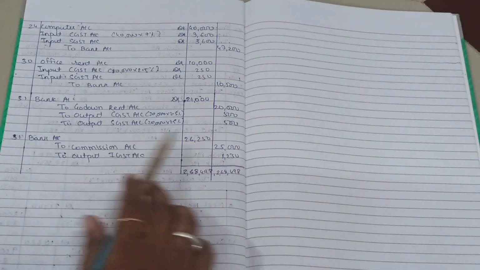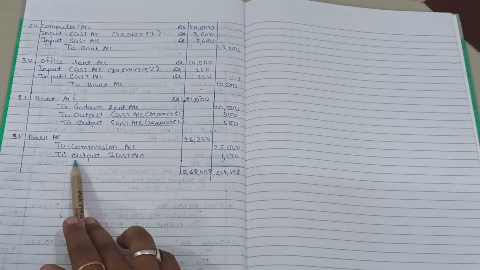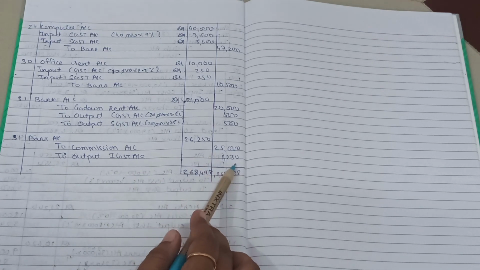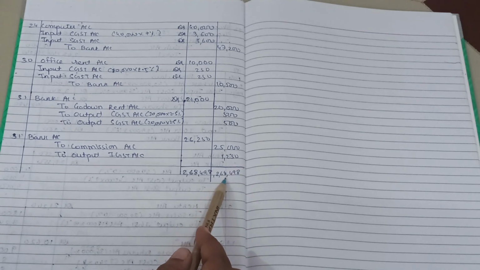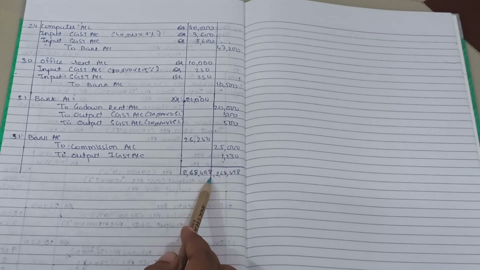So bank account debit 26,250 to commission account 25,000 and to output IGST account 1,250. Total is 2,68,498 and 2,68,498.